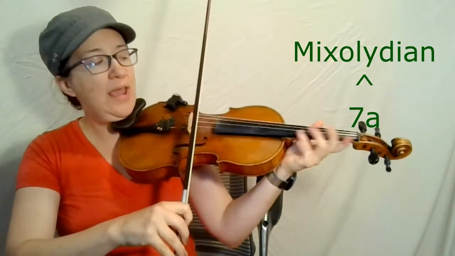Mixolydian, I like to think of as sort of like major, but it has a lowered seventh. Okay, it sounds a little bit minor, a little bit interesting, you know. And so let's do A that way. So it's A, so 1, 2, whole step to 3, half step to 4, 5, 6, half step to son, and then whole step to 1.